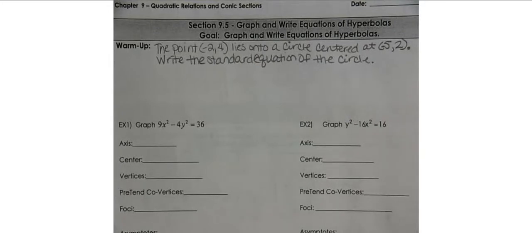This type of lesson has a lot of setup. In order to graph, there's a lot of setup. So before we actually draw our hyperbolas, there's going to be a lot of things that we need to draw onto our grid in order to make sure our sketch is accurate. But that's something that we're going to get into in just a moment.